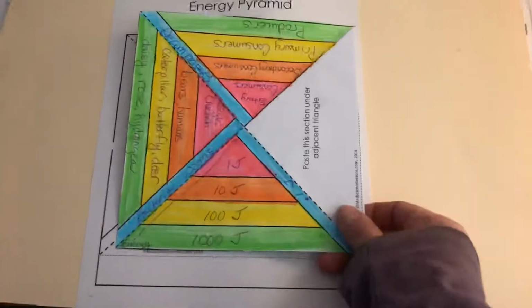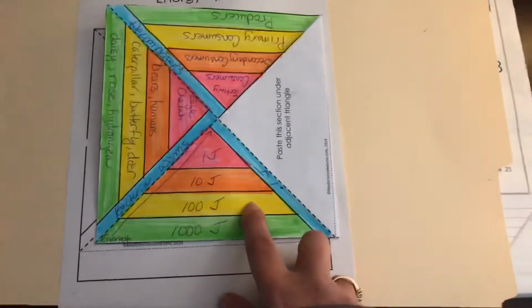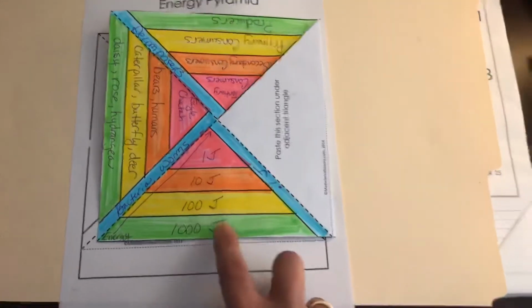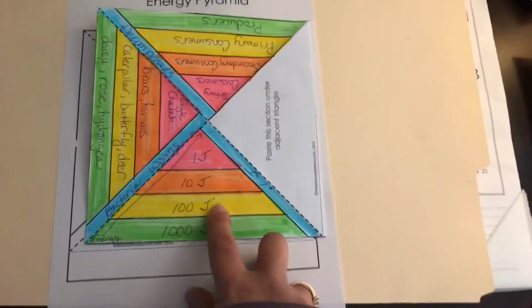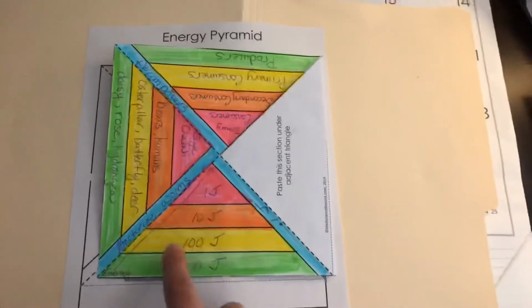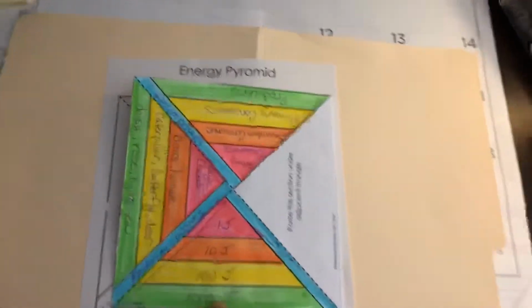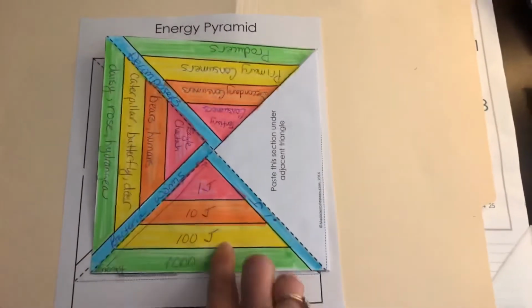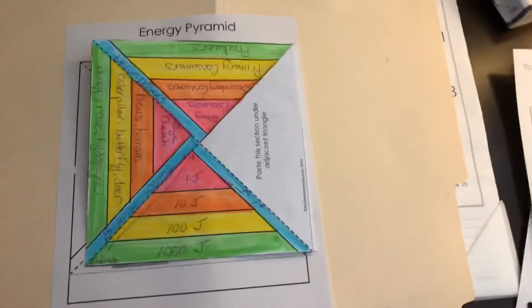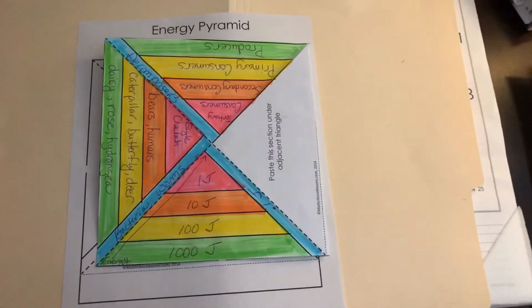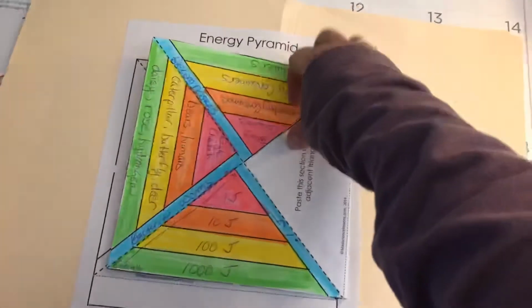Now, those creatures are getting 100 joules. So do you see how basically when we go from one level to the next, we're dividing by 10? For every 1,000 joules worth of plants that they're eating, they're only getting 100 joules of energy. So that means they need to eat more plants in order to get enough energy to survive.